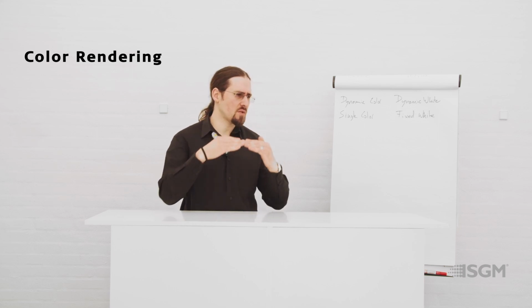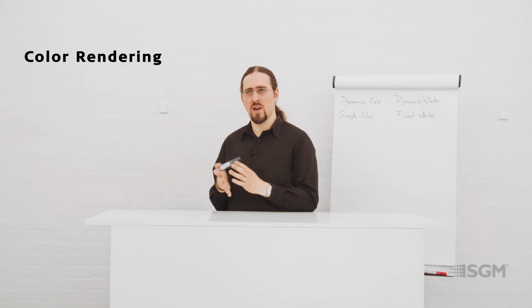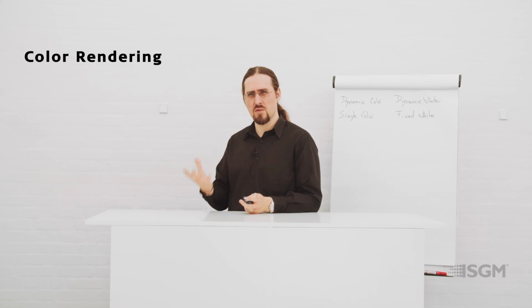So it's not really measuring, okay, you have a 3000K color temperature here. But of course, it's important that when you measure the color rendering of a specific light source, you relate it to a specific color temperature. What color rendering is about is evaluating the quality of a light, its ability to reproduce colors accurately.